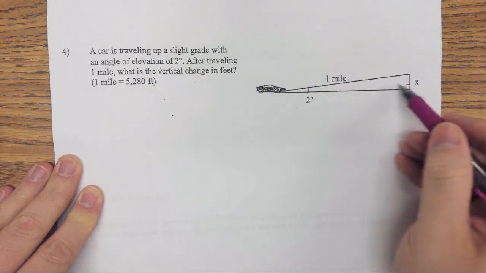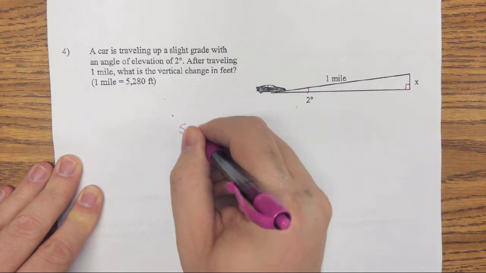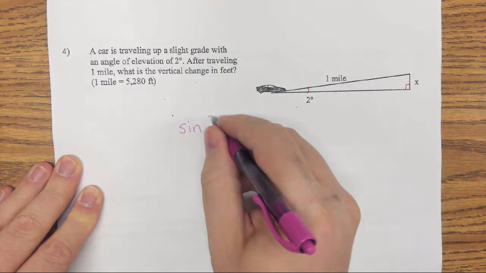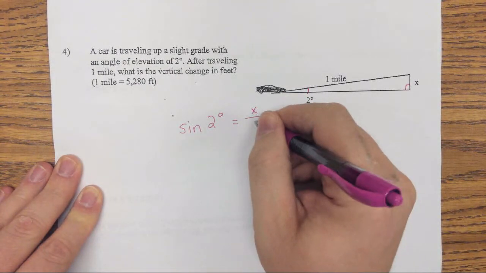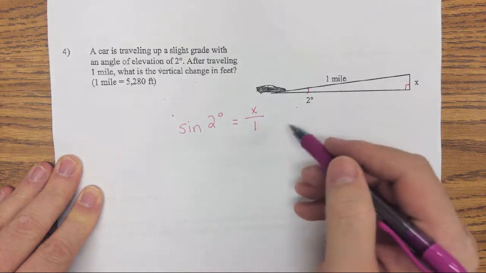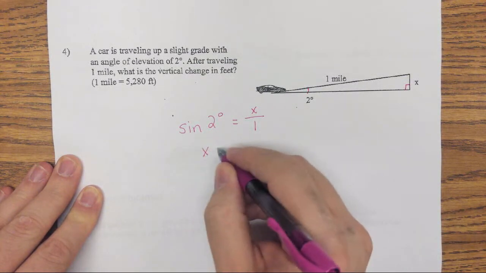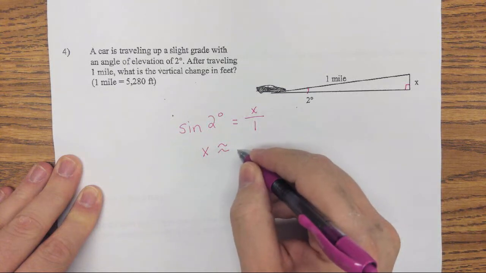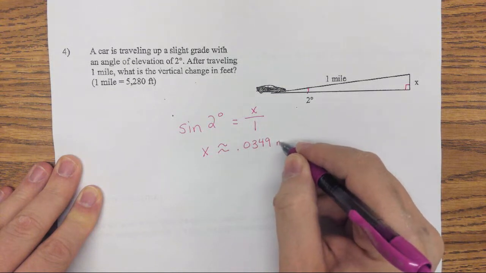So that's the opposite and the hypotenuse, so I'm going to use sine. Sine of 2 degrees is equal to x over 1. Solving this, x equals sine of 2 degrees, so x is approximately 0.0349 miles.